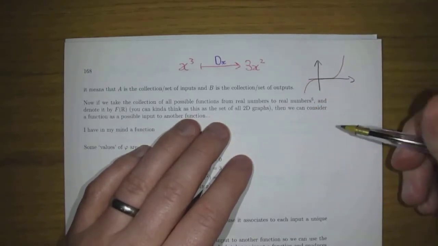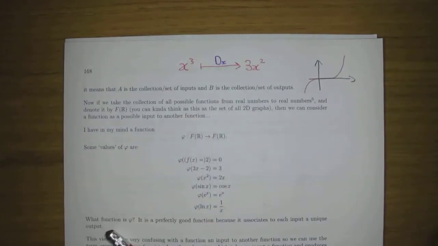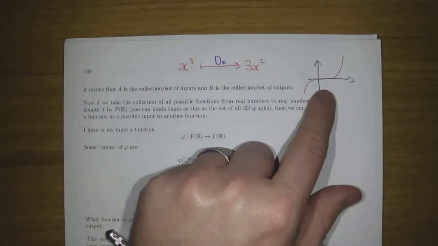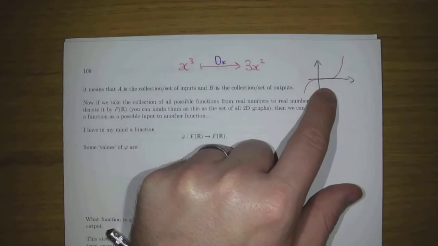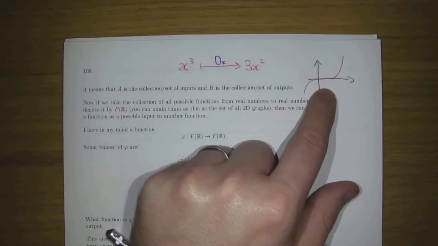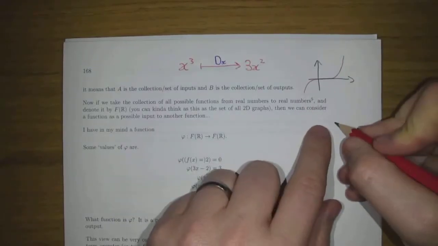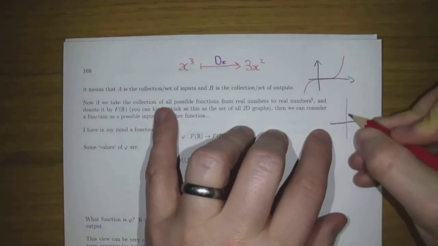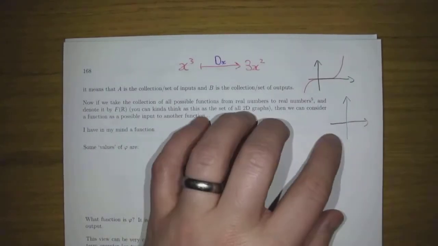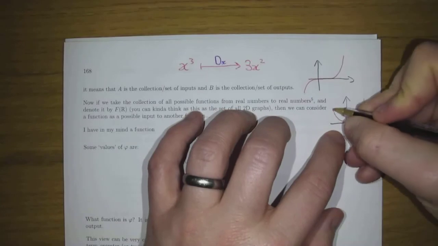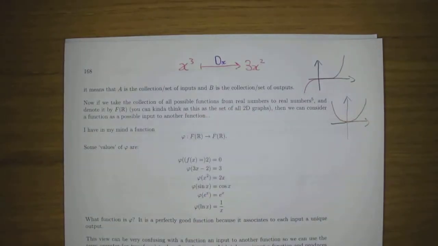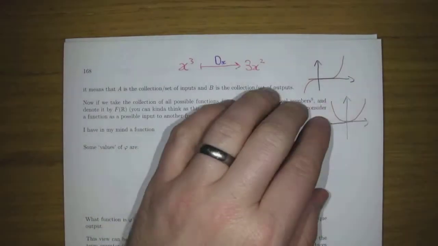If you think of all possible graphs, now I have to be very careful there, but the idea is that you've got an input function here, and then you have an output function, which would be its derivative, which, as it happens, looks something like this. So this is maybe how you want to think about this. So you go from here.